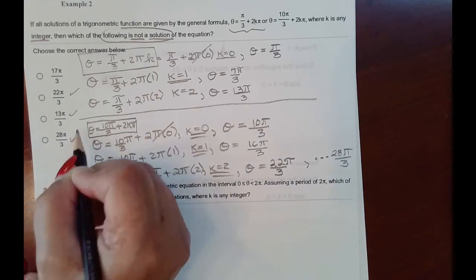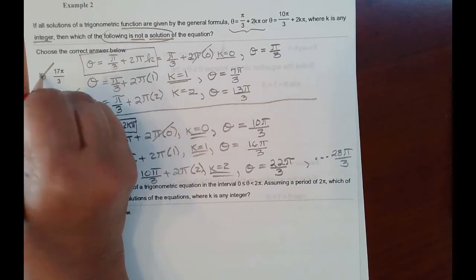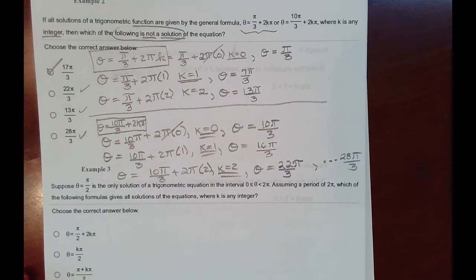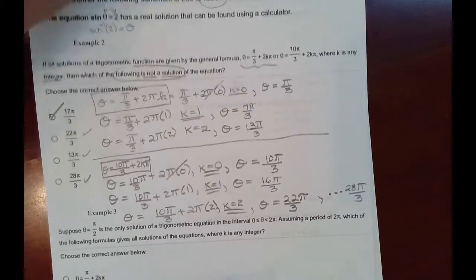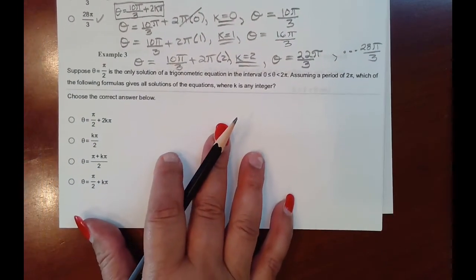So this is also a solution. This is the one that is not a solution. So just a little practice at learning how to use a general solution for an equation. You didn't solve that, nor did you come up with the solution, but you're learning how to plug into one. So kind of baby steps towards finding your own solutions.